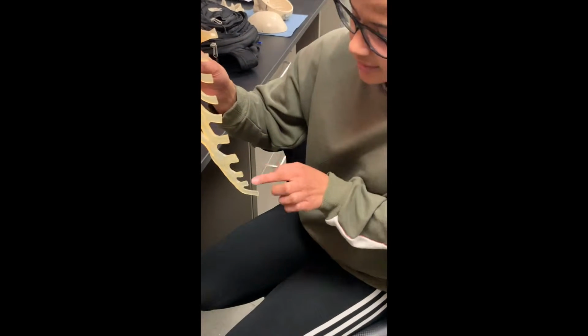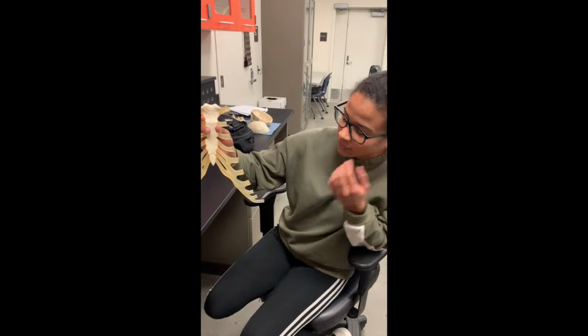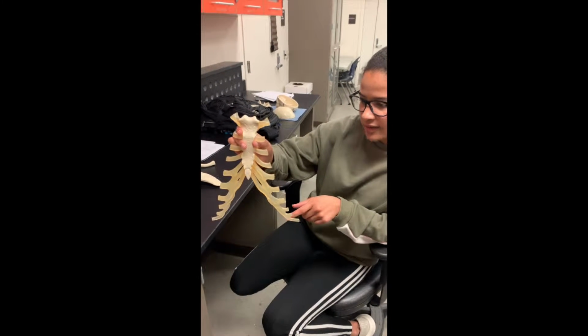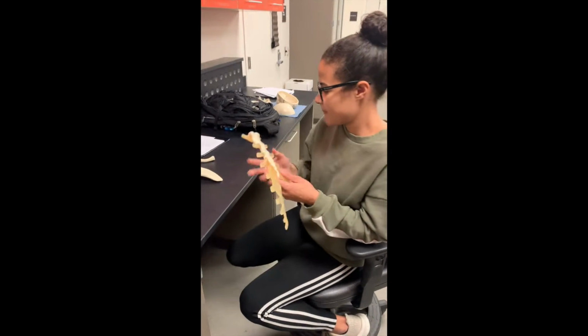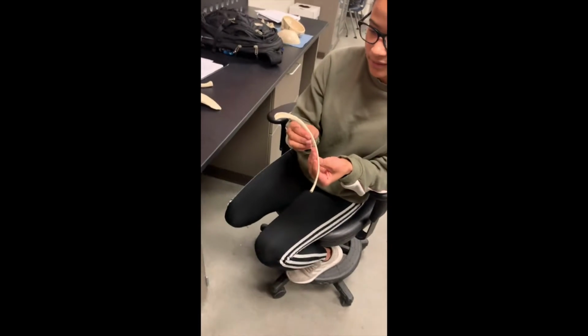So you have 7 true ribs that connect to the sternum, and then there's 3 down here that aren't connected to the sternum, just the cartilage. These 3 right here, and those are your false ribs. And then you'll have a few floating ribs underneath here that don't connect to the sternum or the costal cartilage. And then this is a rib.